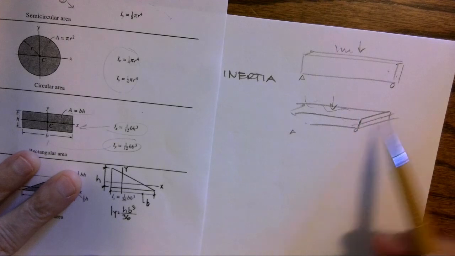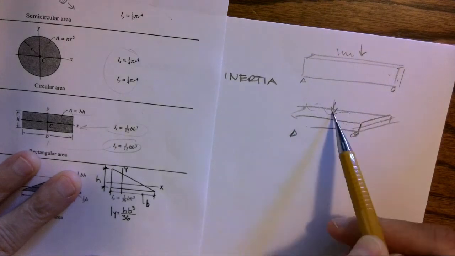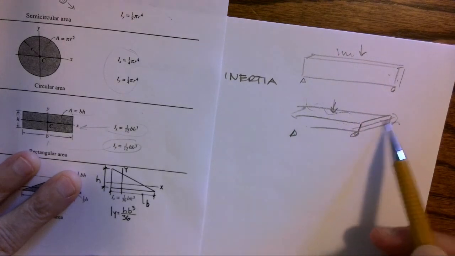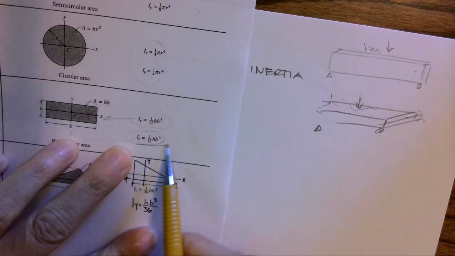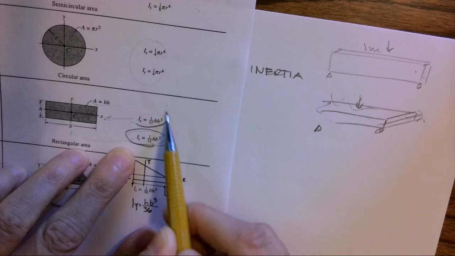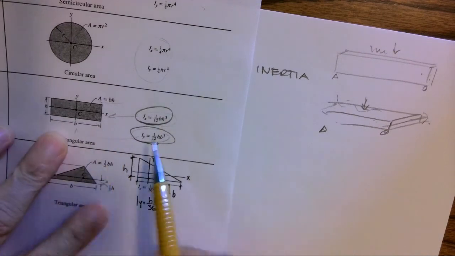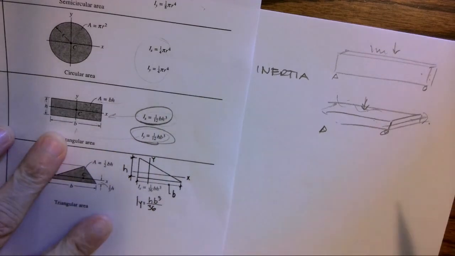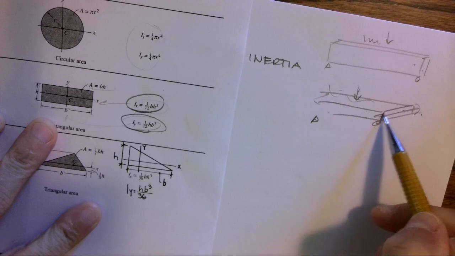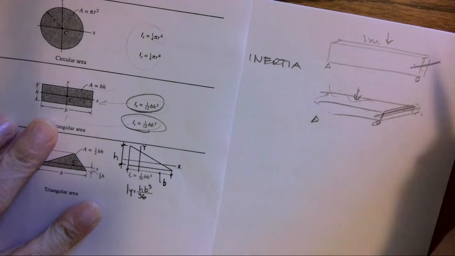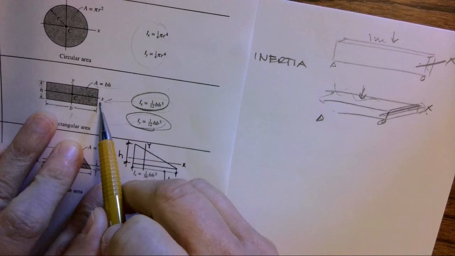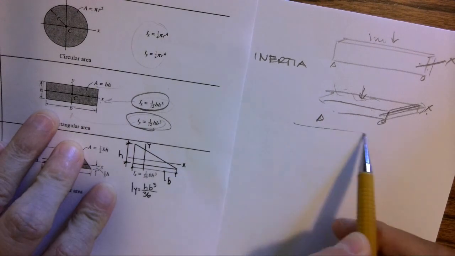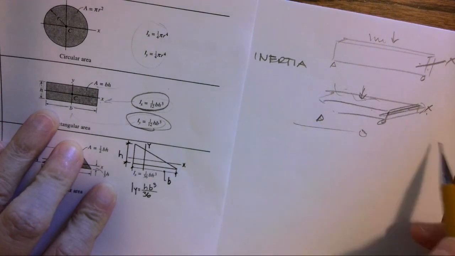If these are my reactions and I'm loading on top, I'm bending about this x-axis, and I need to make sure I'm paying attention to which axis I'm taking it about. Right now we're going to make this flat so we can just look at the x-axis. Here is x. The x-axis is not the length, but the cross section when I look at the cross section.